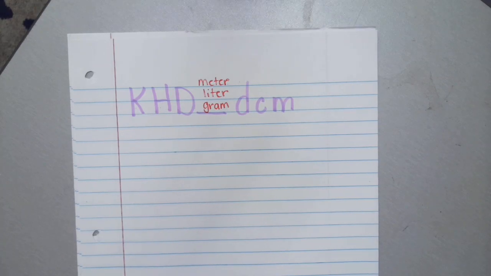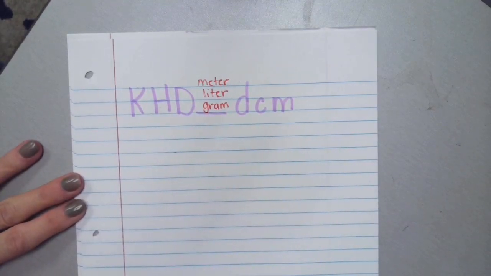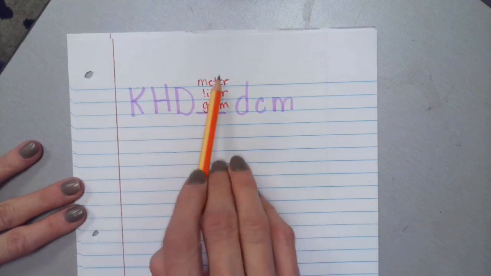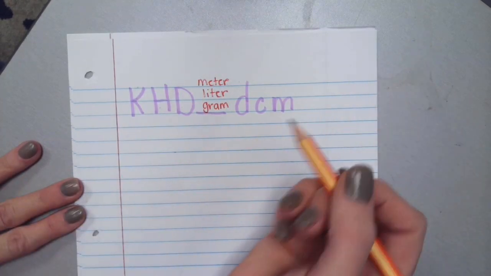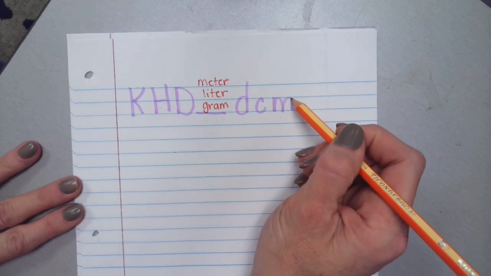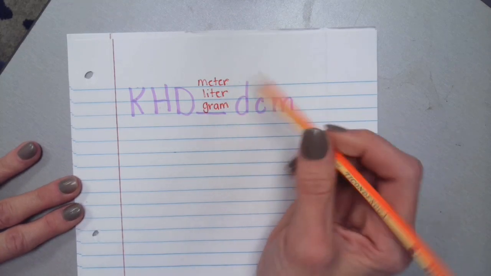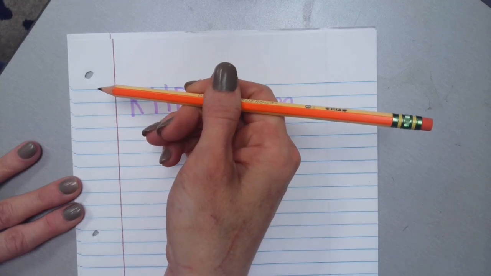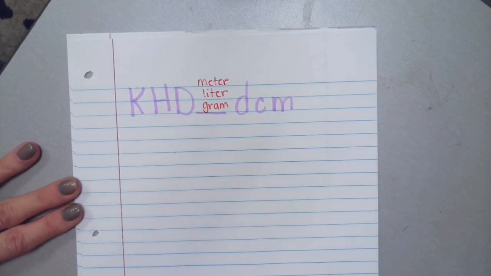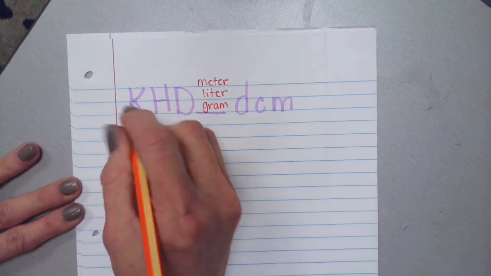So now we are going to look at how can we convert metric units from a smaller unit to a larger unit. This week we've been doing larger units to smaller units. We would say kilometers to meters, and that would be a larger unit to a smaller unit. Today I want to look at maybe taking it from millimeters to meters. So we would be going backwards. Okay? Smaller to big.